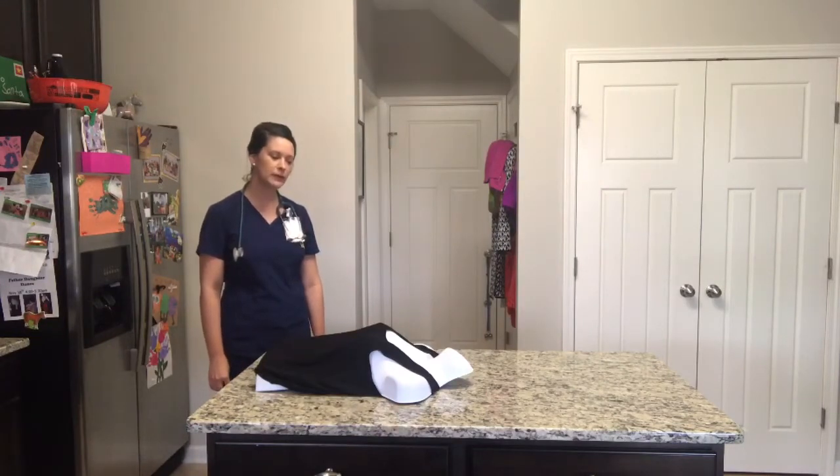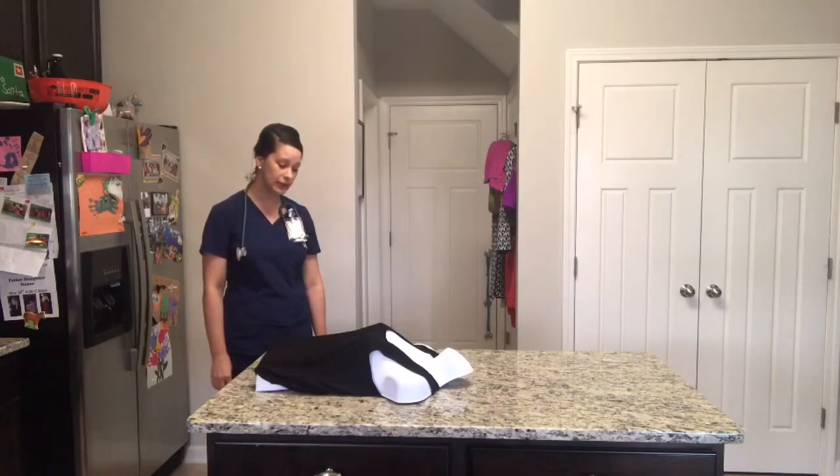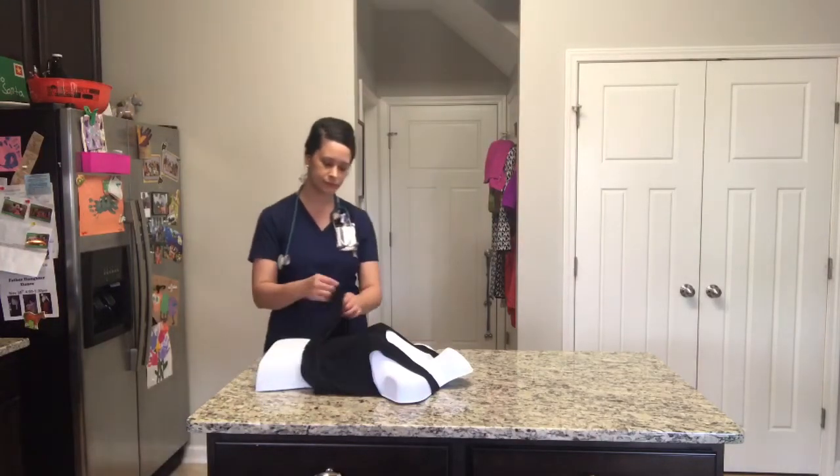I'd like to perform an abdominal assessment. I'd like to perform this assessment on bare skin, so I'd like to raise your shirt, keeping the breast covered.